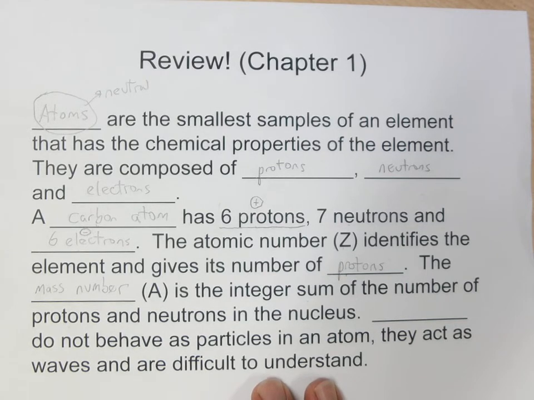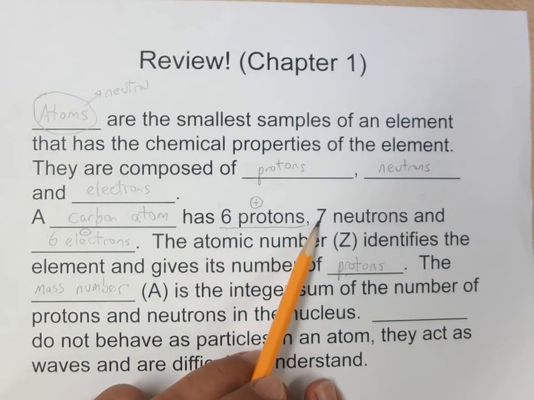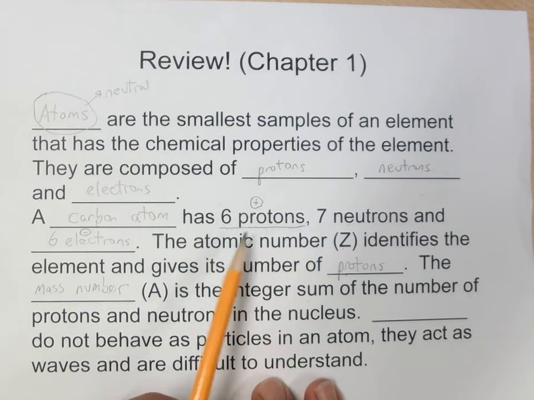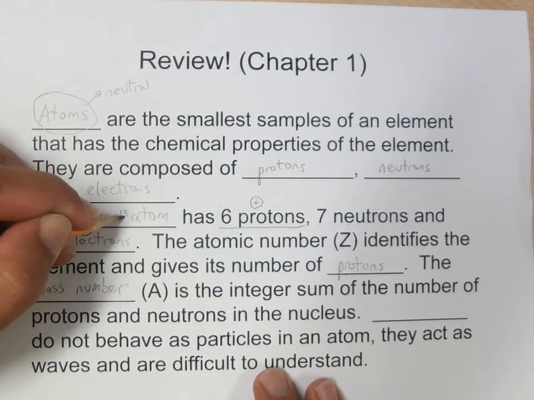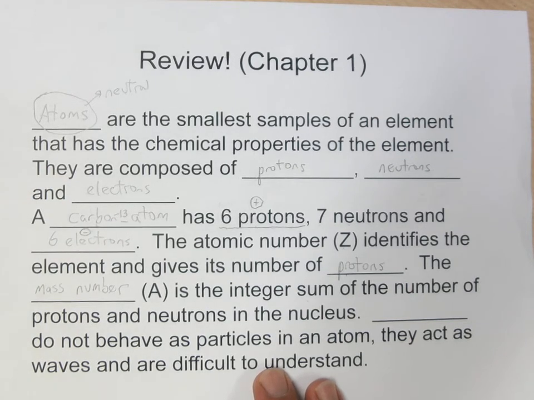Electrons are so light they sort of don't matter in terms of mass, although they do have mass. So in this example above, 6 protons and 7 neutrons makes a mass number of 13. So a carbon 13 atom would be more specific here, that the mass number is 13 because it has 13 nucleons, or 13 particles in the nucleus.